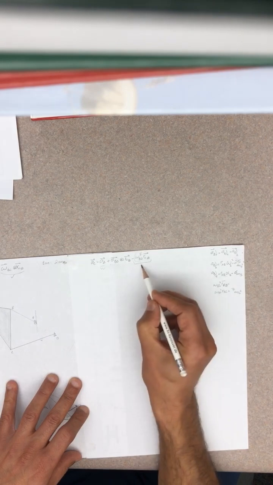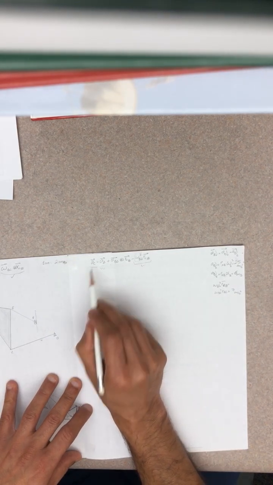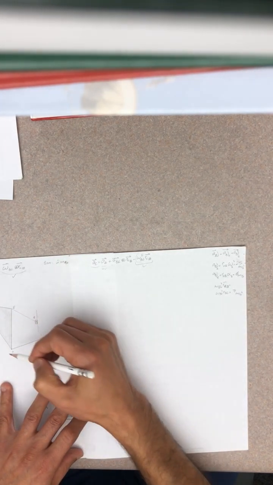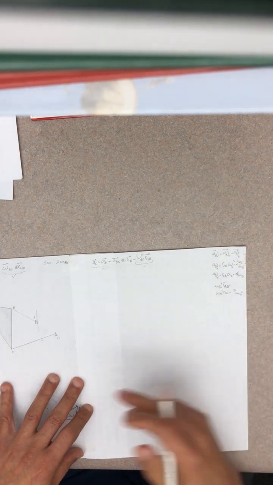So I found these terms. I can also find one element for AC, because AC also has a circular motion. Therefore, it has normal and tangential axes. C and B don't matter, they're similar. It's just that this is input, this is output.